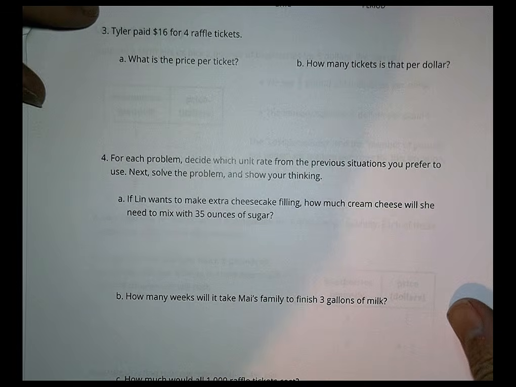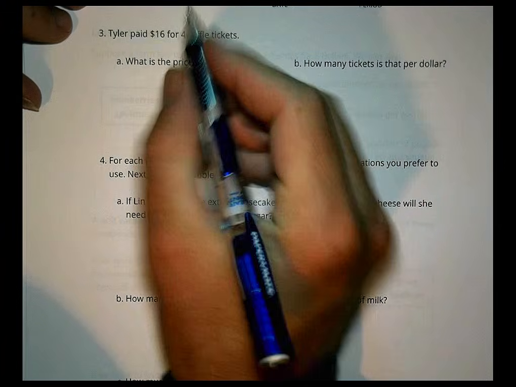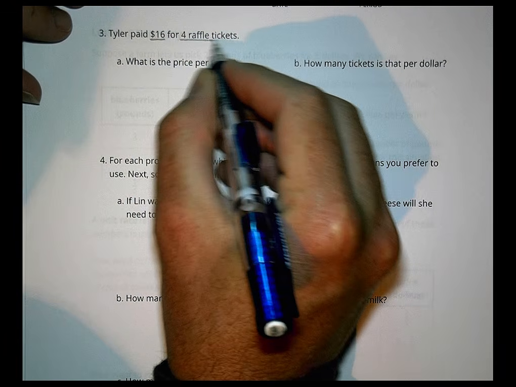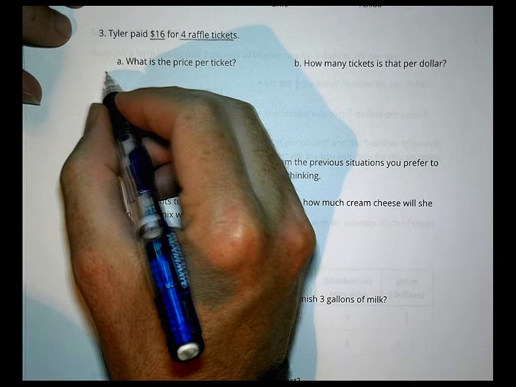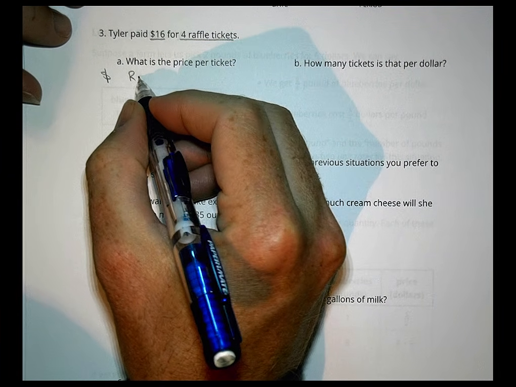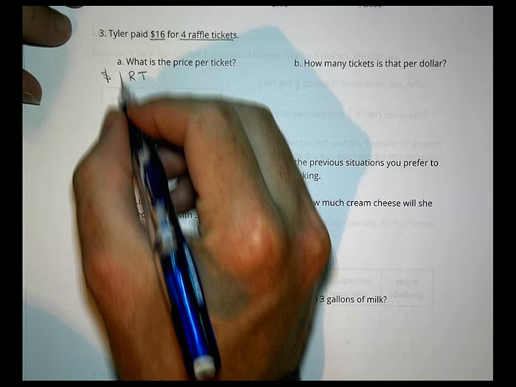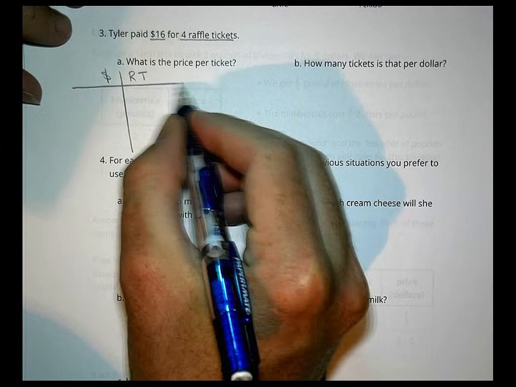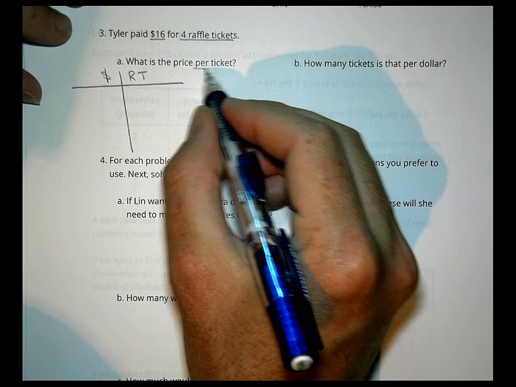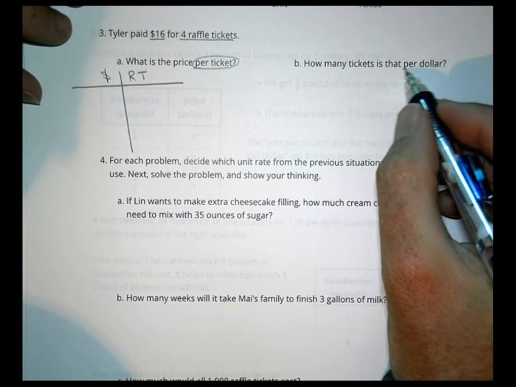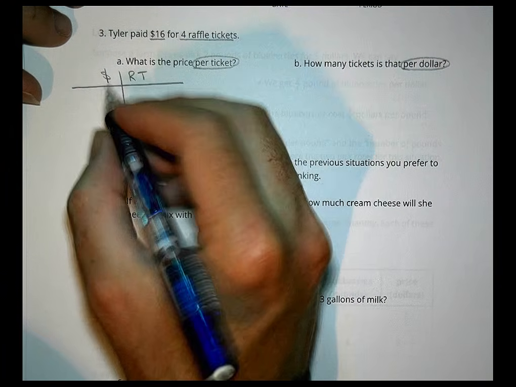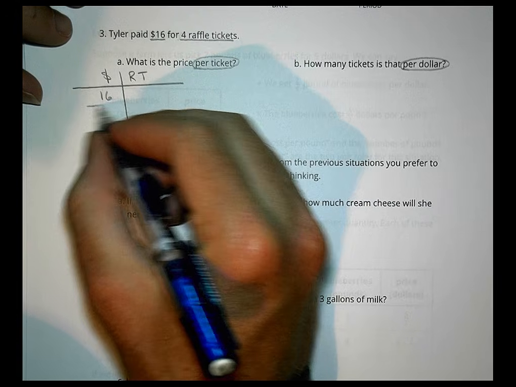So let's see how this works. We have Tyler paid $16 for 4 raffle tickets. So what do we have? We have dollars, and we have the raffle tickets. So let's write RT. All right, we know we're going to be looking for a per ticket, and we're going to be looking for a per dollar. So let's start with what we know, $16 for 4.